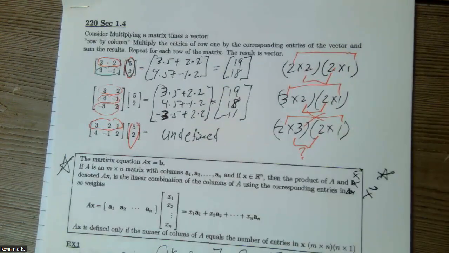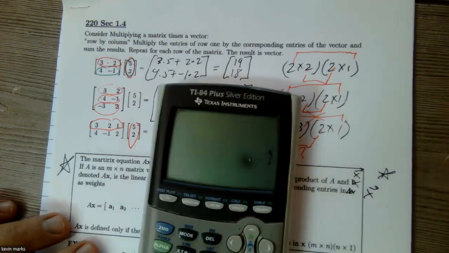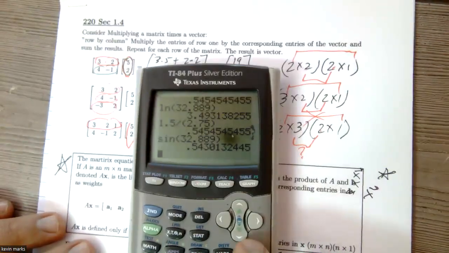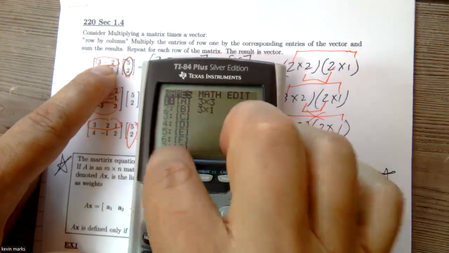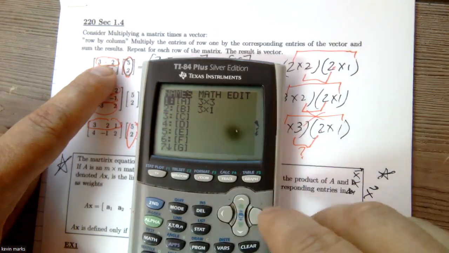I should also mention, real quick, a side note: you could do this on the calculator. You don't have to, but just to show you how it works, come back to this example here. This is one of the nice things about the matrix menu. There's a bunch of matrices you could store in here.